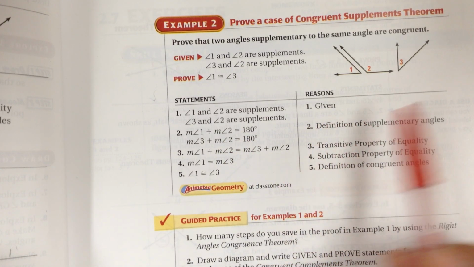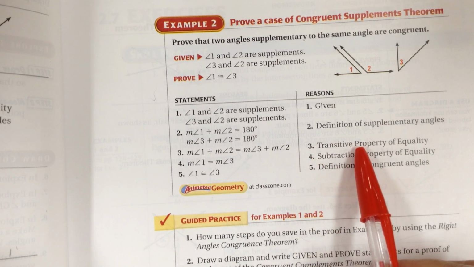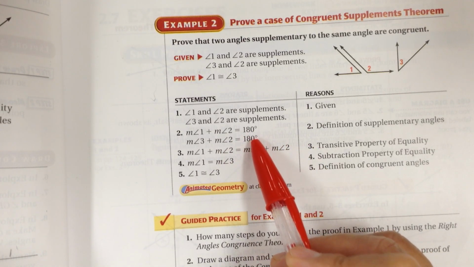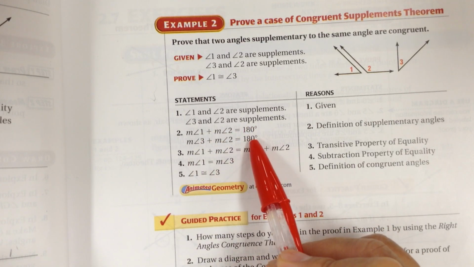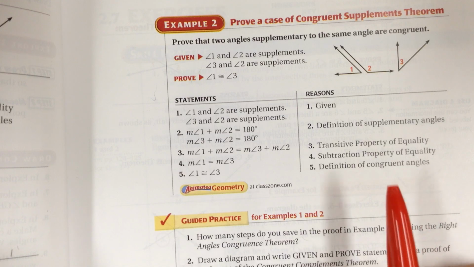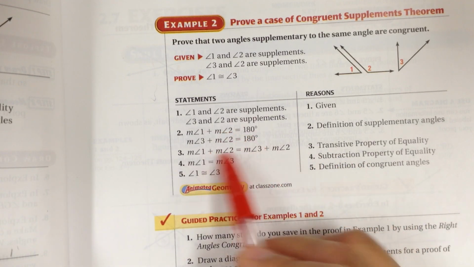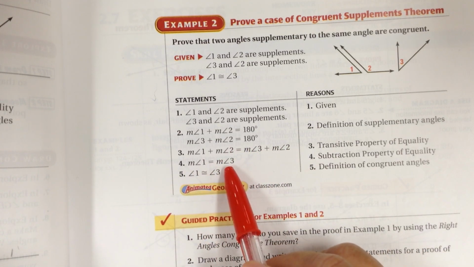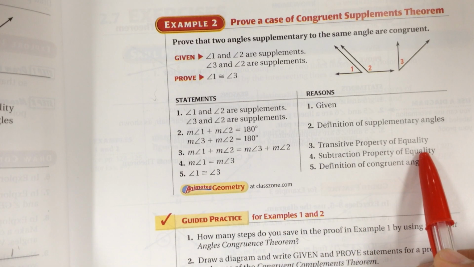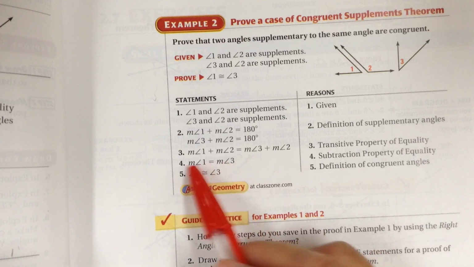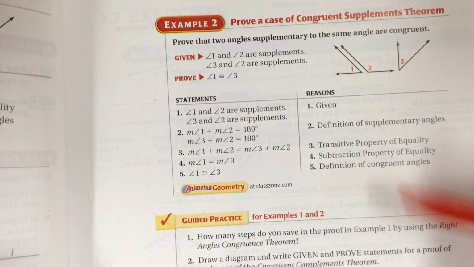So those are definitions. Then over here, you can use the transitive property or you can use substitution. Either one is acceptable. Since this is equal to 180 and this is equal to 180, you can substitute. If you do substitution, write down substitution, that's acceptable. Since both are equal to 180, they're equal to each other. Then you can subtract the measure of angle 2 from both sides, and you get the measure of angle 1 equal to the measure of angle 3. That's the subtraction property of equality. And then since they are equal, they are congruent. That's the definition of congruent angles: if they have the same measurement, then they are congruent. You can do the same thing for all the other ones.